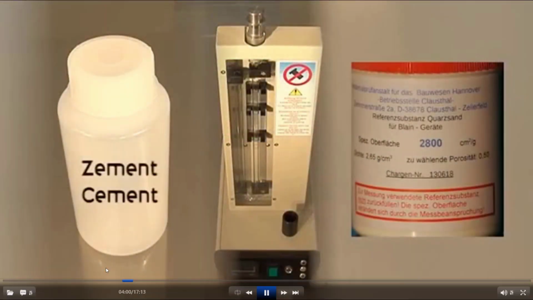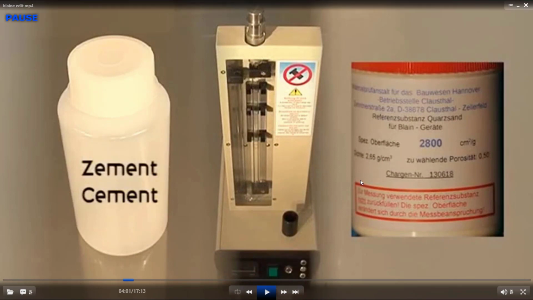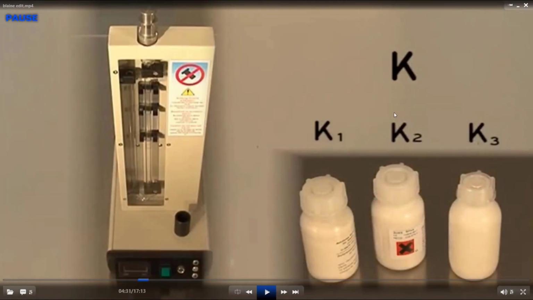This is a reference material. Reference materials have a density of about 2.65 gram per centimeter cube and a porosity of 0.5. First, you have to find the K value of your reference, the K value of your instrument, so that you can find the accuracy of your equipment.